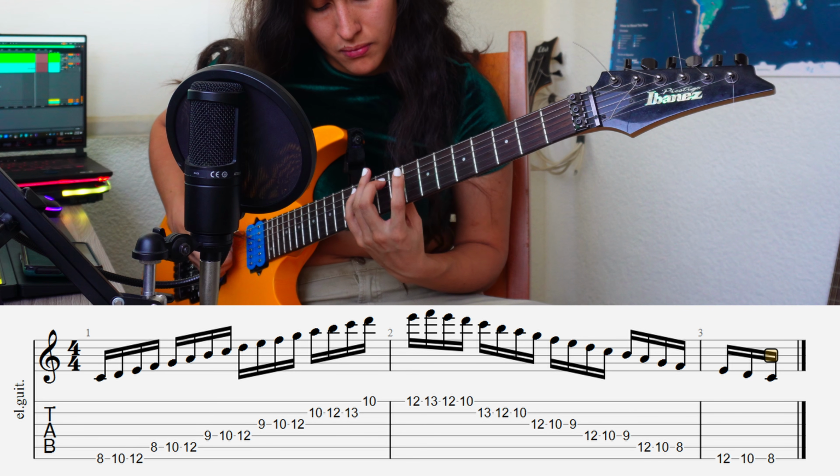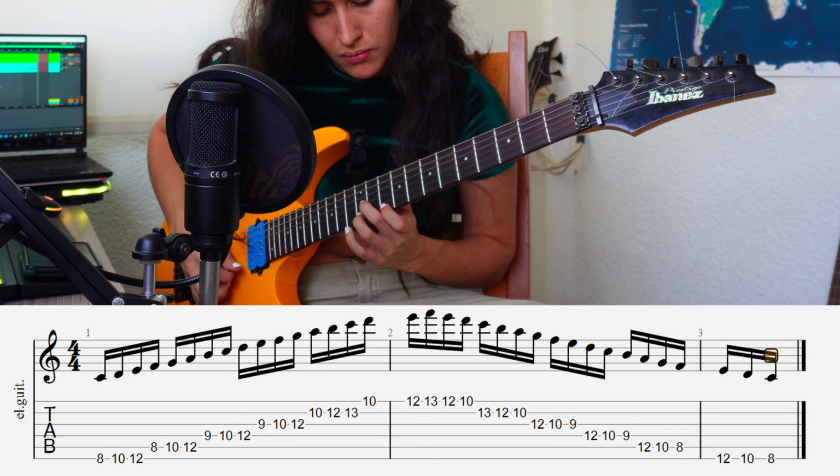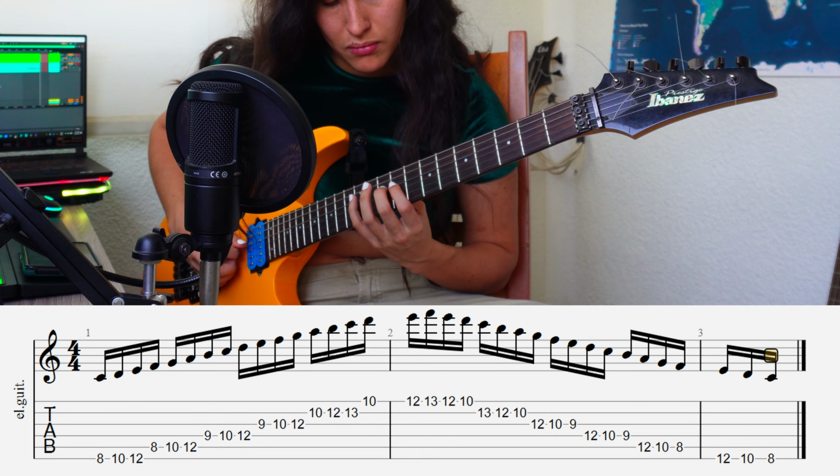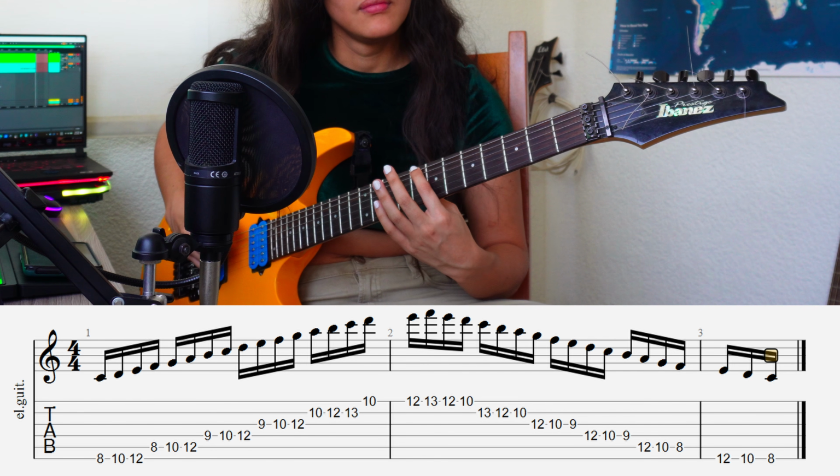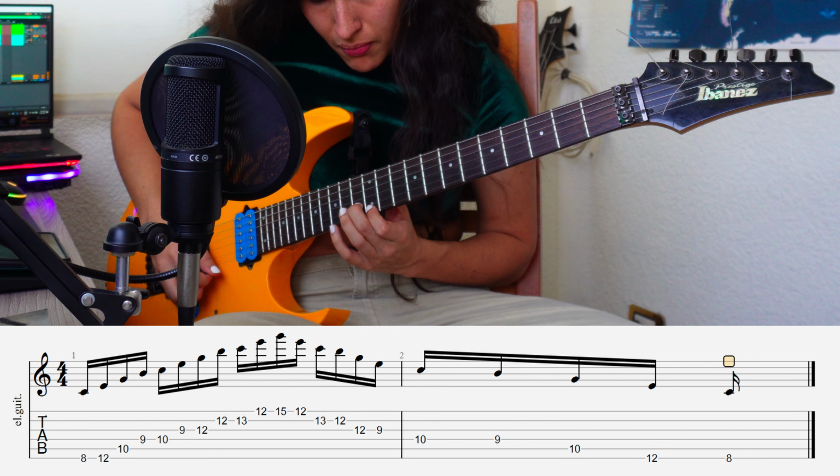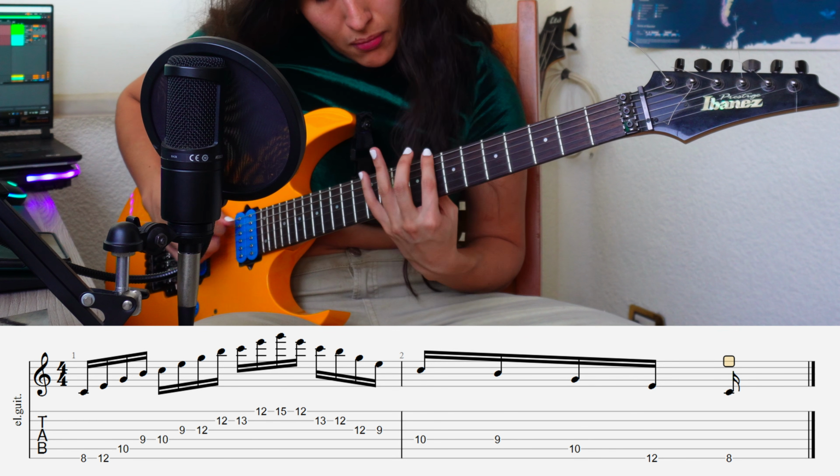Now, if you watch my video on scales, you might be wondering what's the difference between an arpeggio and a scale. That's a good question. Let me show you. Here's the C major scale. Seven notes, all of the notes available in the key of C major. Now, here's the C major 7 arpeggio. Only four notes, just the chord tones. See the difference?